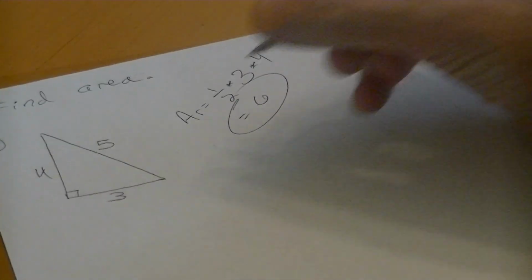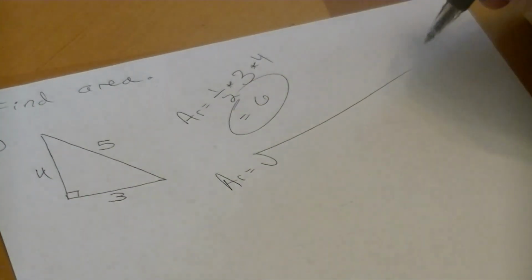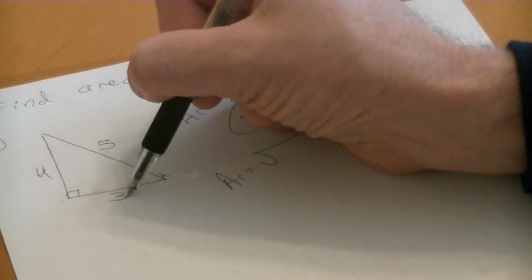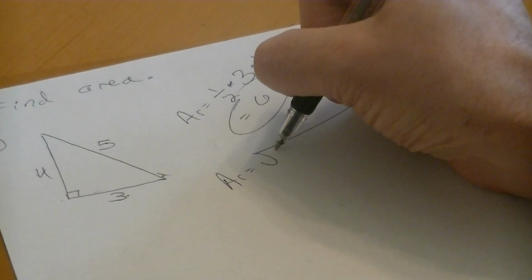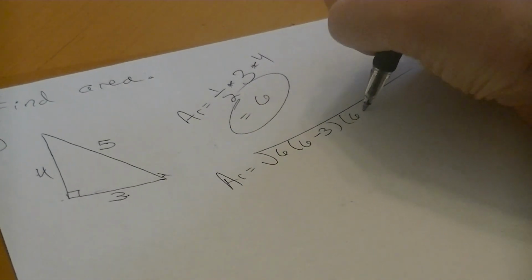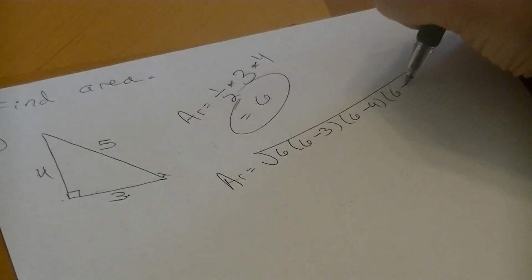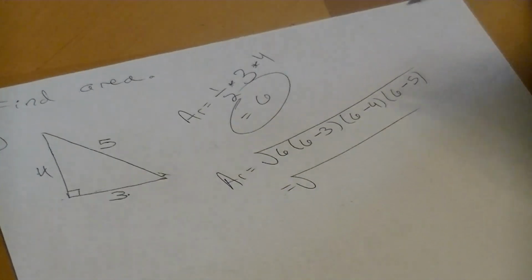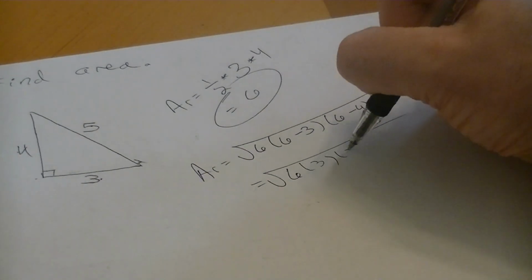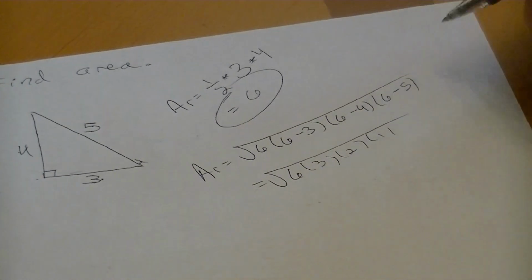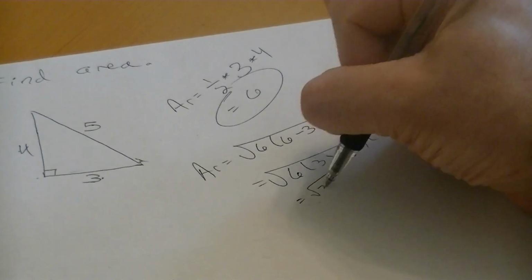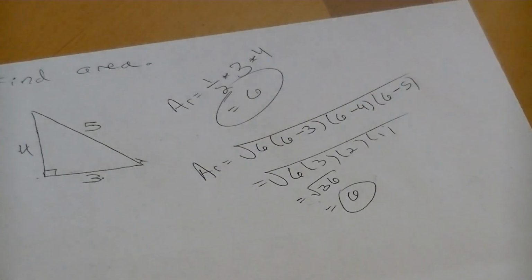Just for practice, Heron's formula would say the square root of semi-perimeter, so 5 plus 4 plus 3 is 12, half of that is 6, times the semi-perimeter minus one side, semi-perimeter minus another side, semi minus the last side. So that's going to be 6 times 3 times 2, and 6 minus 5, 1. 1 times 2 times 3 times 6 is 36. Square root of 36 is 6.